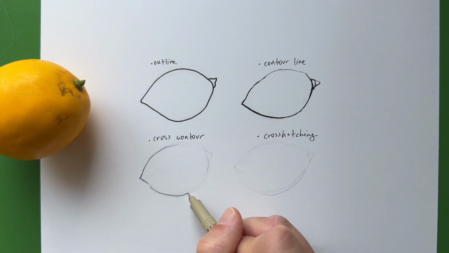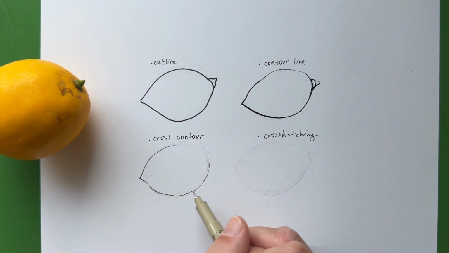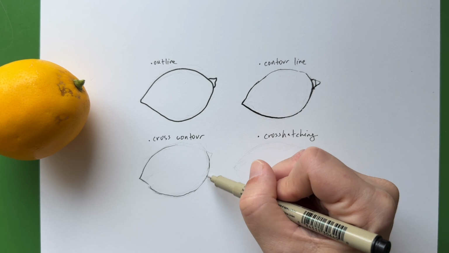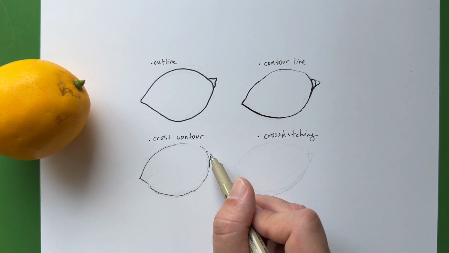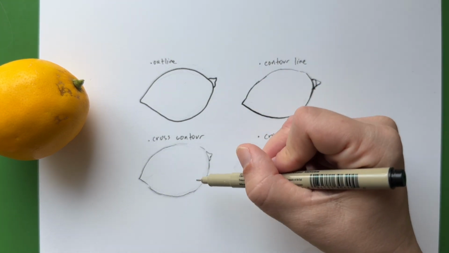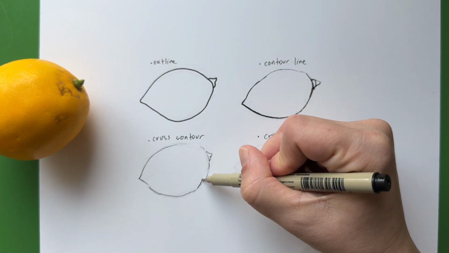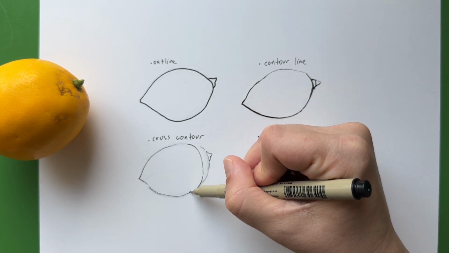Now, the next one is going to be cross contour. And cross contour I like because I see it kind of as a bridge between your contour line drawing and cross hatching. So what I mean by that is that cross contour is going to give it a little bit more of a sense of three-dimensionality, right? So it's not as flat, like the outline is the most flat.